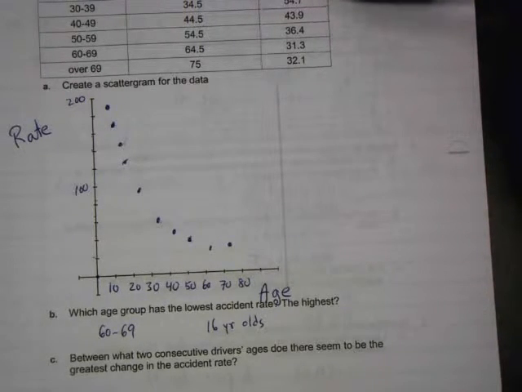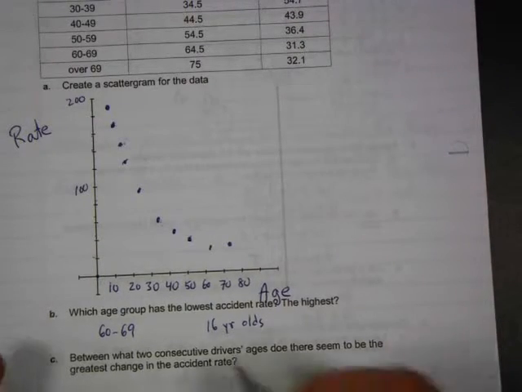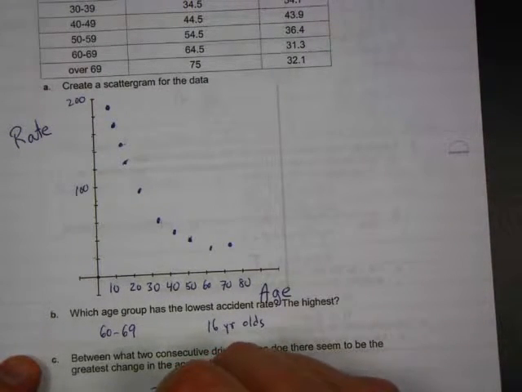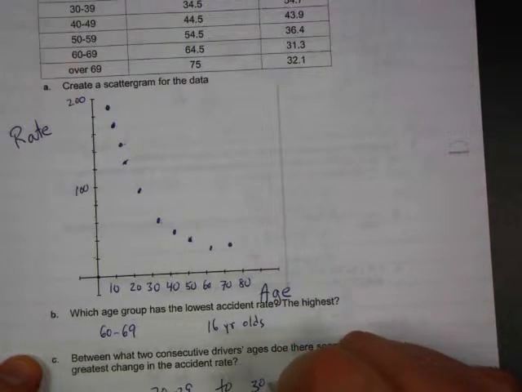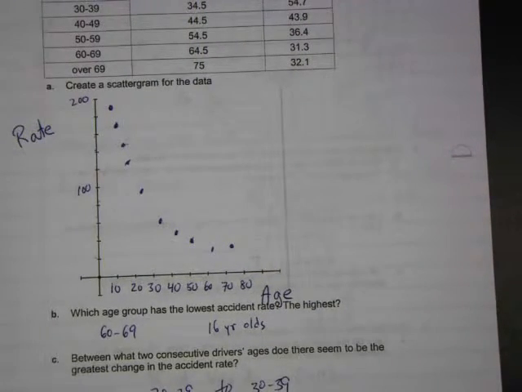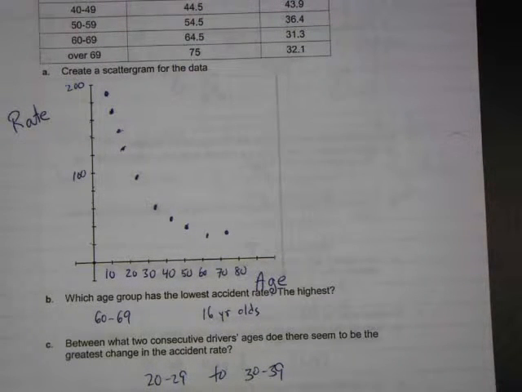You went from 91 to 54, that would be what, 37 points? This one would be 35. So I think the biggest jump is right here, from the 20 to 29 to 30 to 39. I think that's the biggest jump. Does that surprise anybody? No, it's somewhere about right.